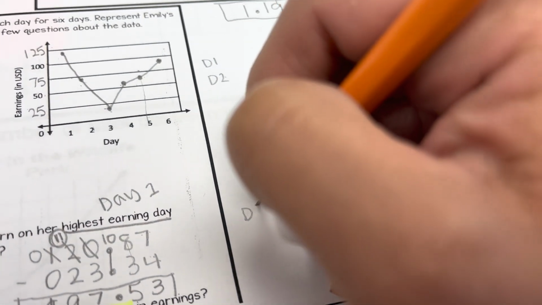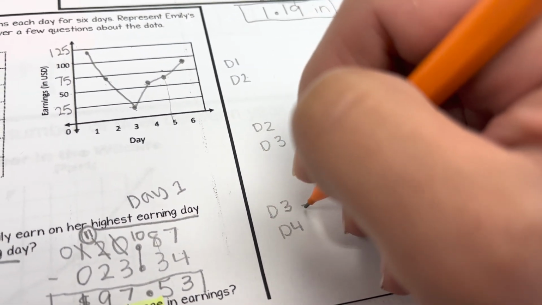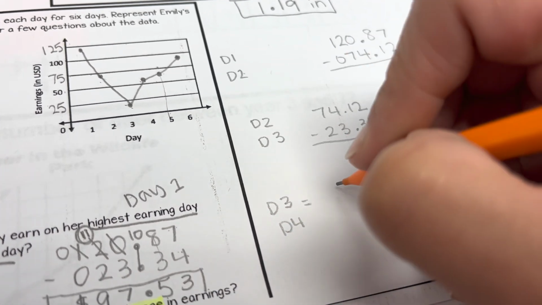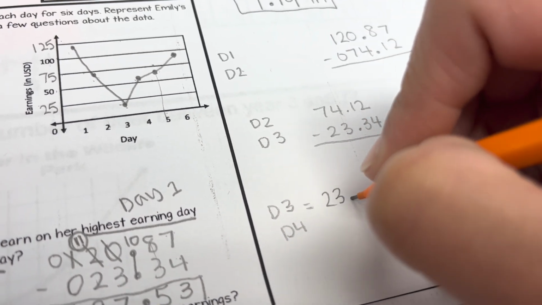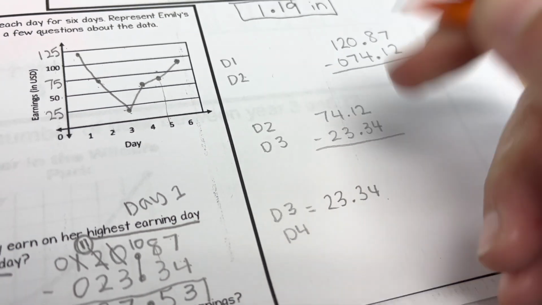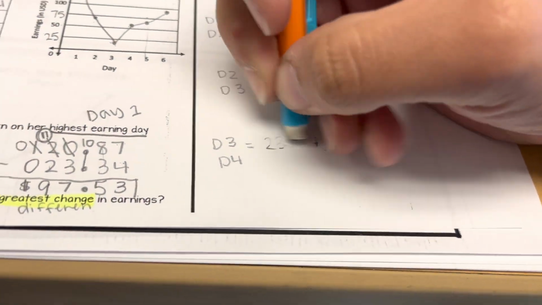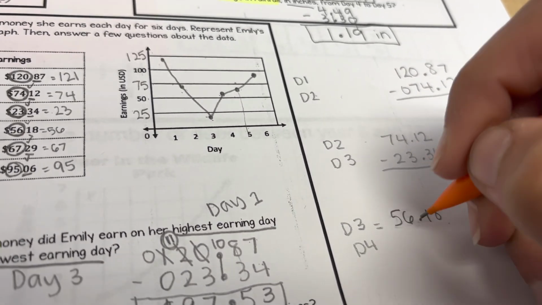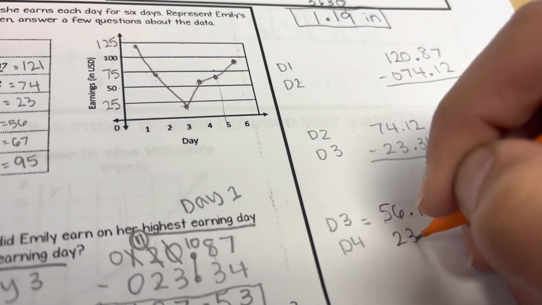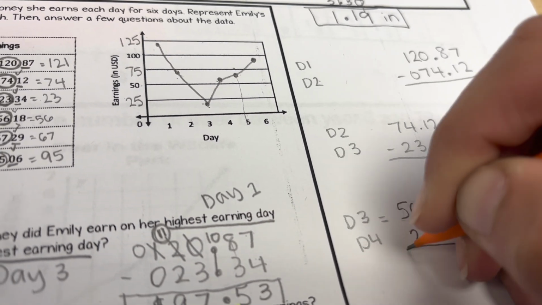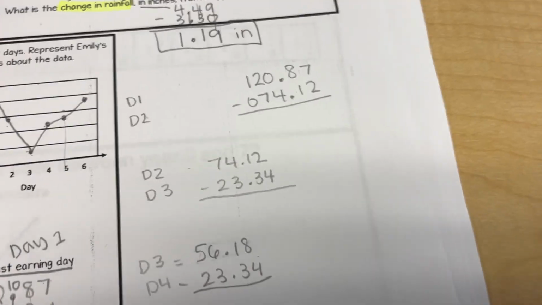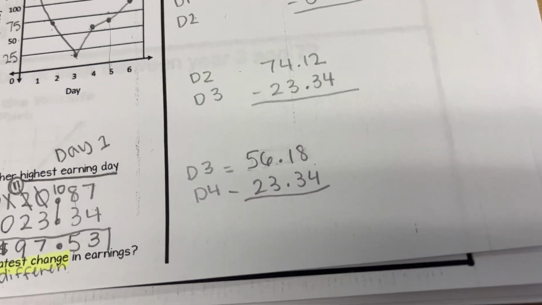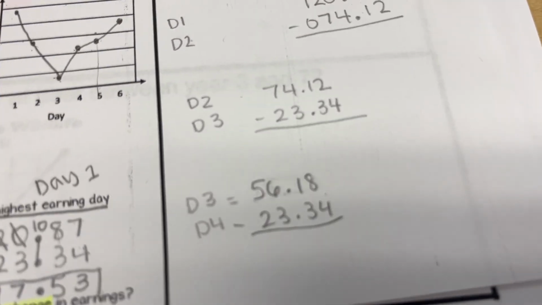Day 3 to day 4, she has $23.34. Oops, sorry, she had 56 on day 4. I'm going to put that up top. She has $56.18, and then $23.34. You just have to keep subtracting until you find it. They want the greatest change, the biggest difference.